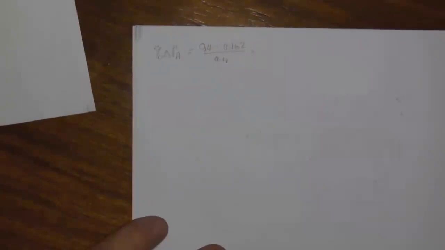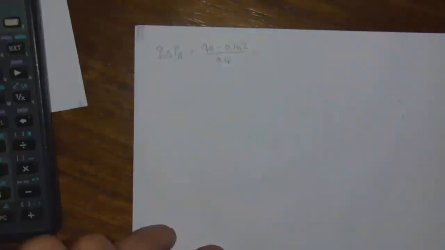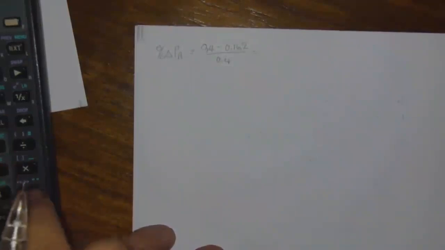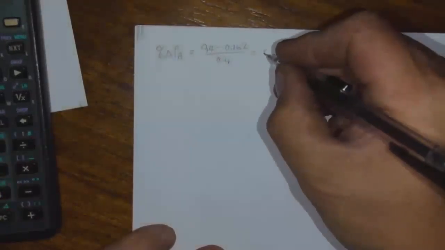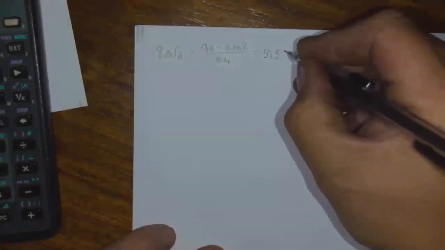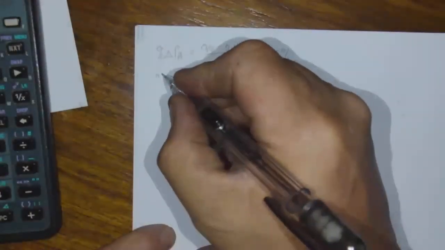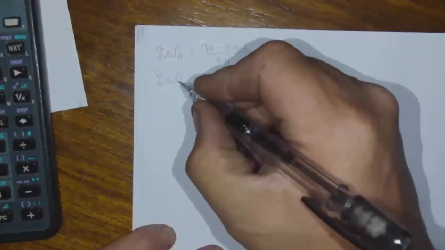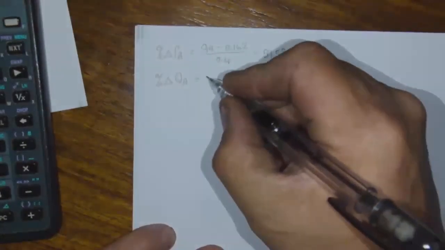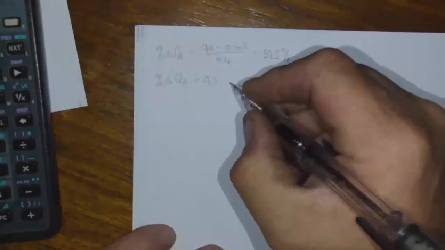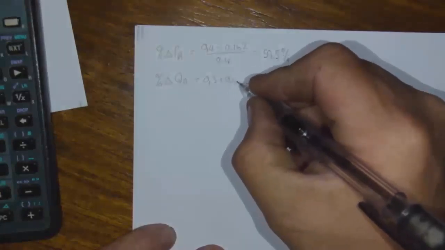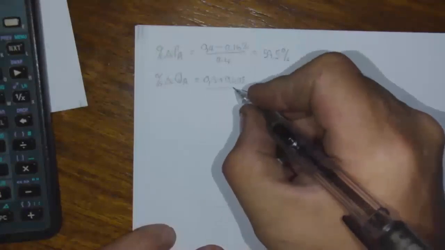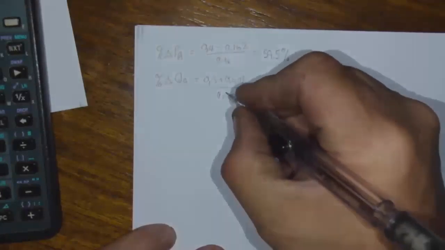Okay, so that becomes 0.4, 59.5%. And the percentage change in Q was 0.3 plus 0.408 divided by 0.3.